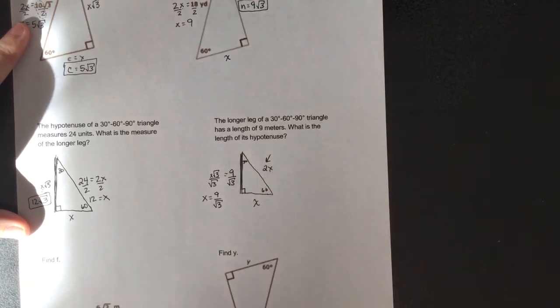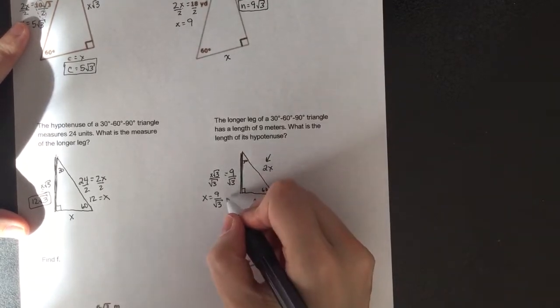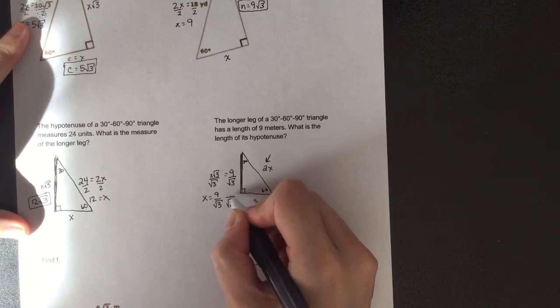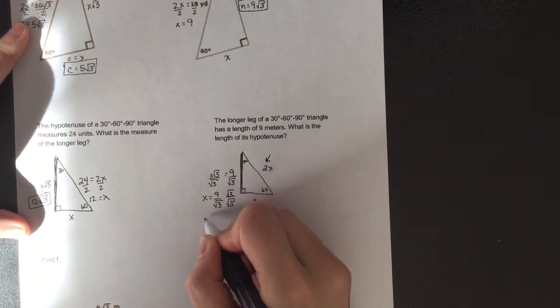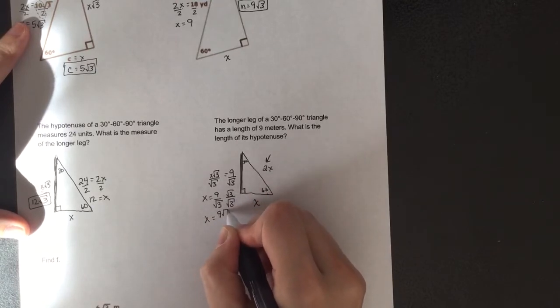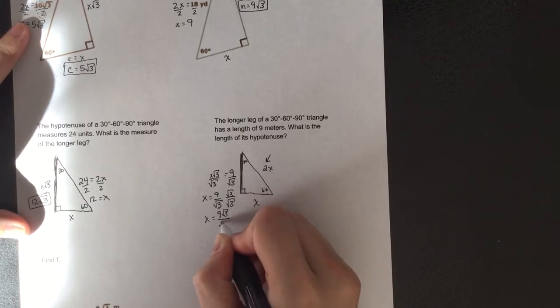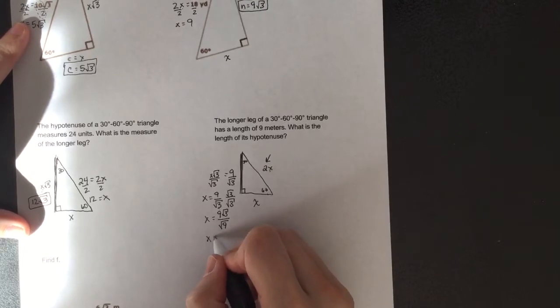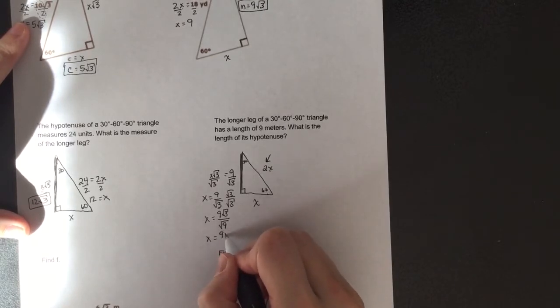But that's not considered simplified. We can't have a radical in the denominator. So we multiply both the numerator and the denominator by the radical that's in the denominator. So square root of 3, square root of 3. So multiply straight across. 9 square root of 3. Square root of 3 times square root of 3 is going to give us the square root of 3 times 3 is 9. So x is going to be equal to 9 square root of 3 over 3.